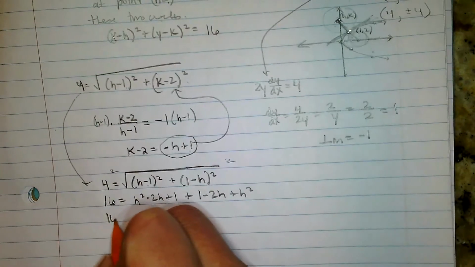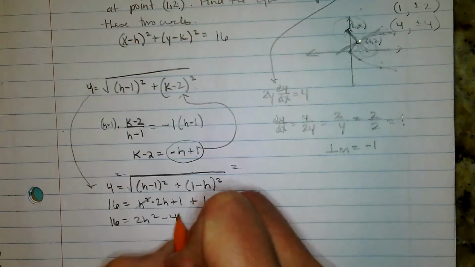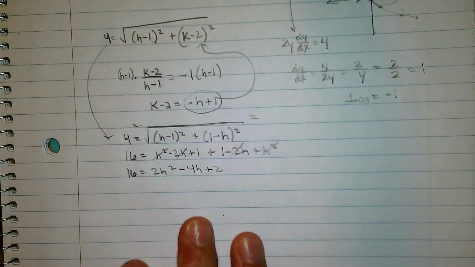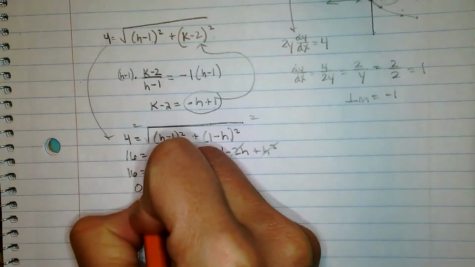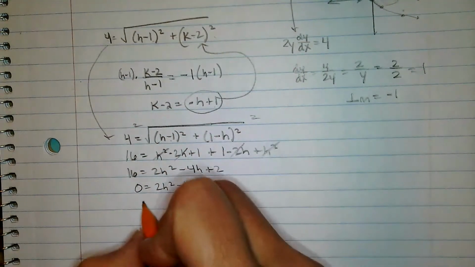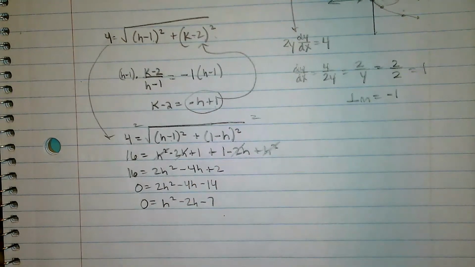Combine like terms: 2h squared minus 4h plus 2. Subtract my 16 over. Get rid of the 2. And I did something wrong. Son of a gun. Maybe I didn't.